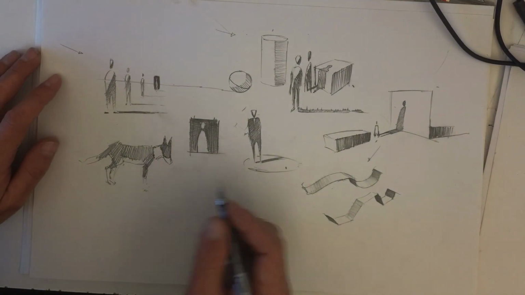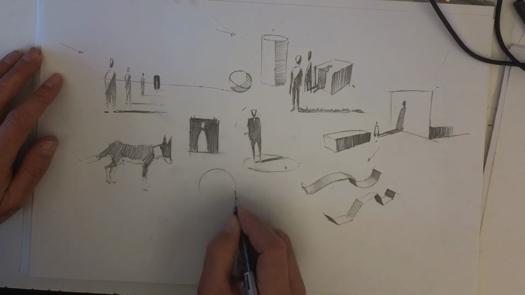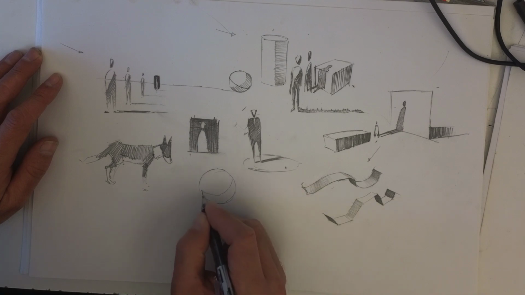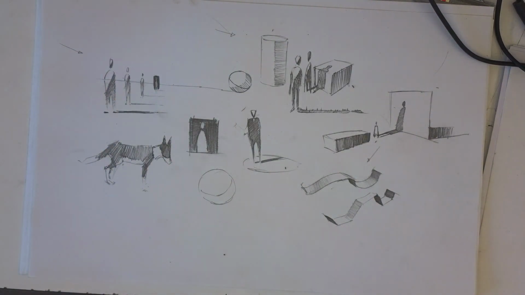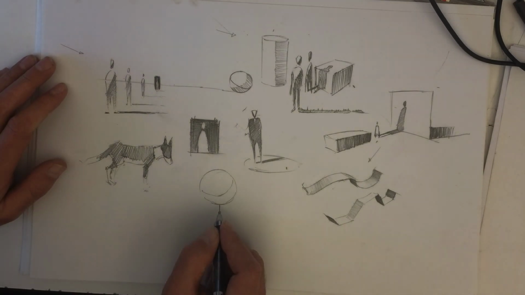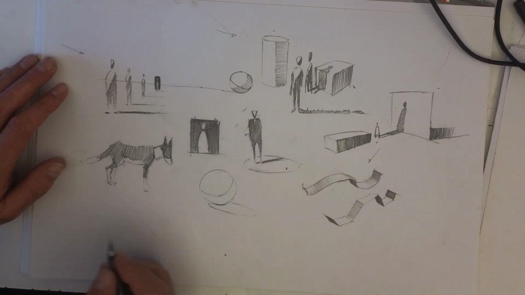Okay, so then there's a moment right here. Let's say that there's a cast shadow going this way, the light's coming from that way.